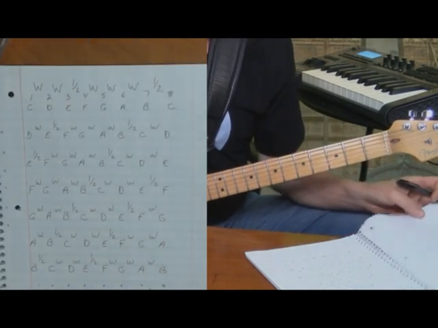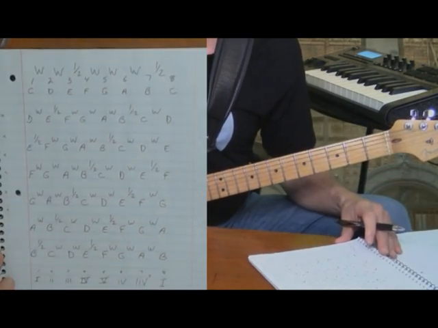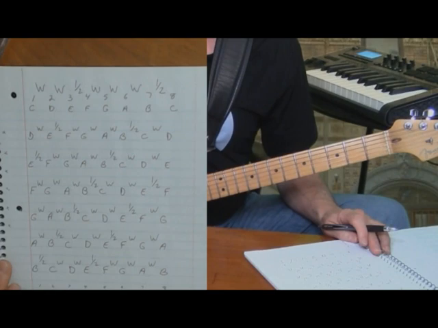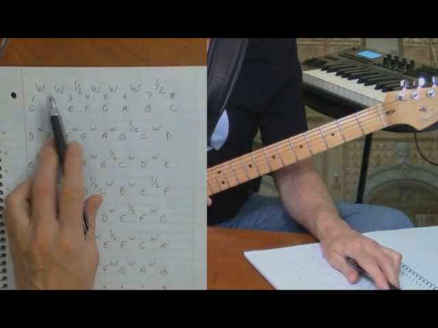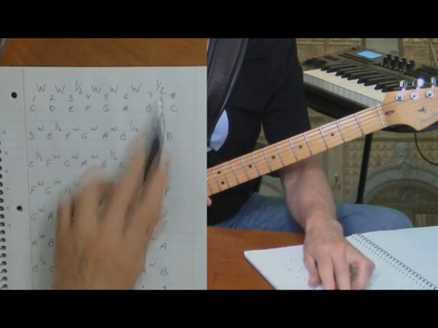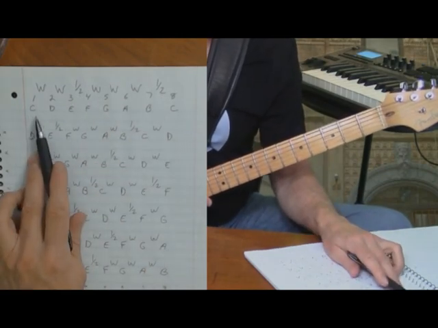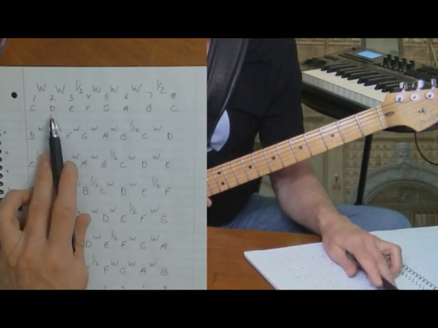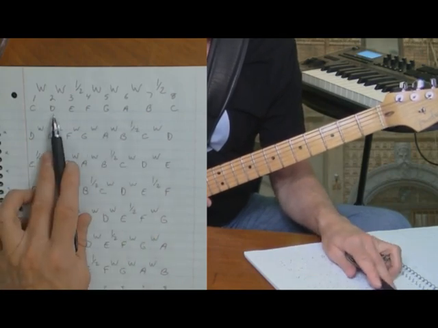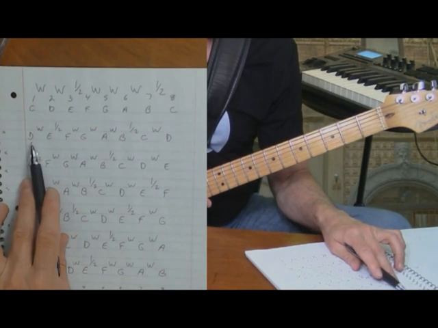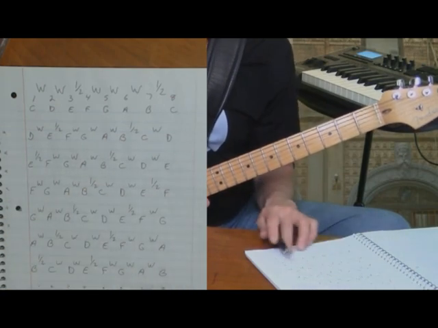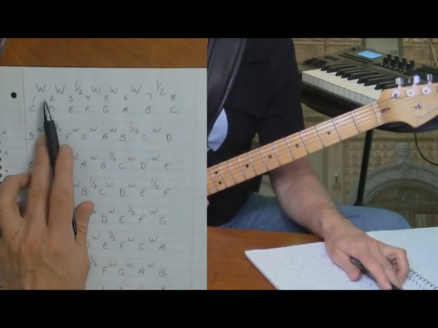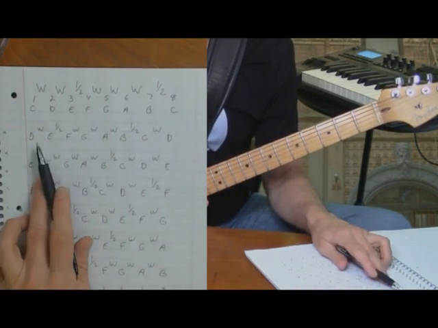So I'm going to go to this arrangement here, and what you can see at the top is our familiar formula. You have whole step, half step, whole step, whole step, whole step, half step, right? Now what I'm going to do is invert this by going to the next note, and then D becomes the root note, the tonic, the beginning note, and everything follows after that. No sharps, no flats, okay?